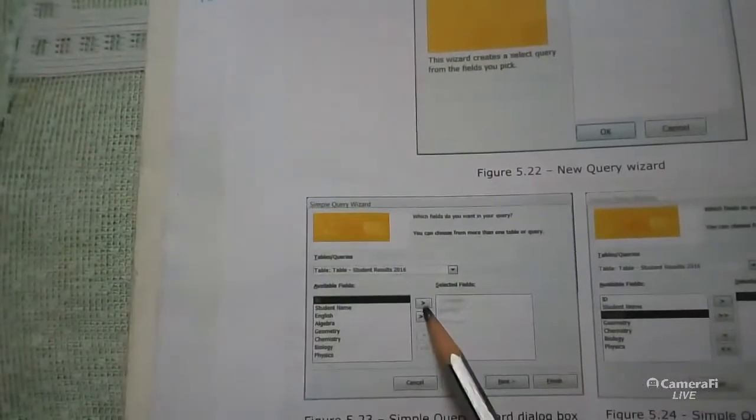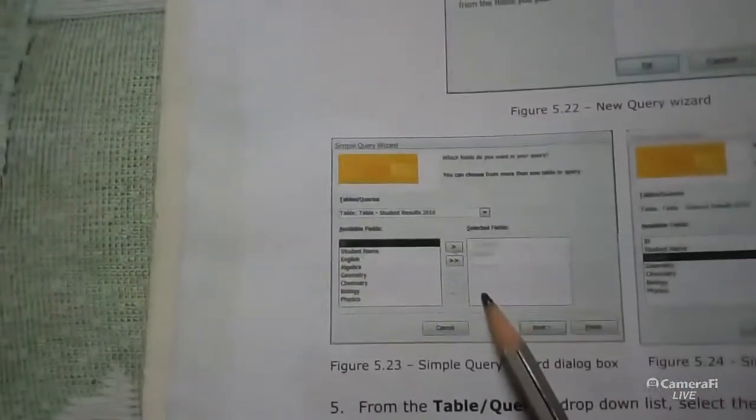From the Tables/Queries drop-down list, select the required table. From the available fields list, these are the available fields, click a single right arrow. This is called the single right arrow. Okay, that means when you click this one, the single right arrow, your field will be selected.